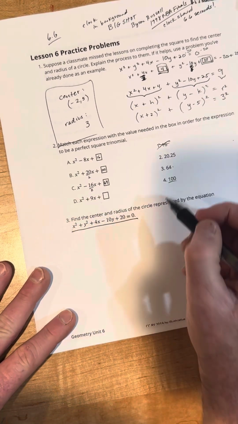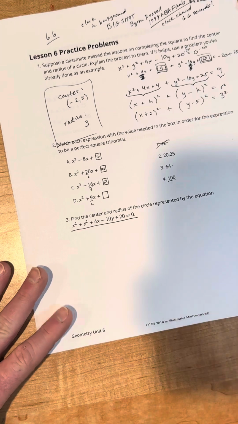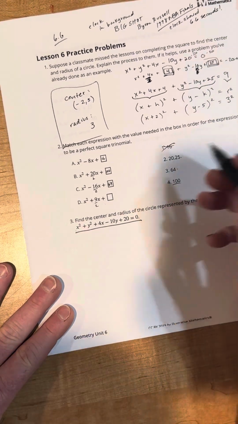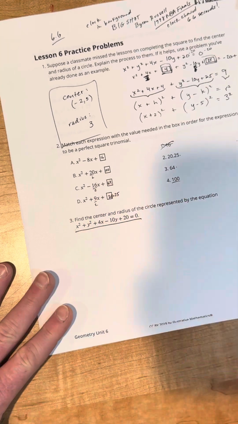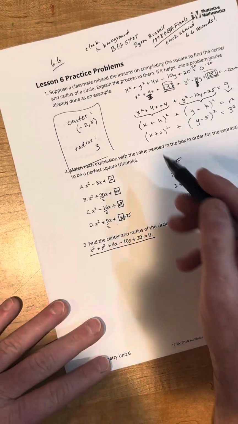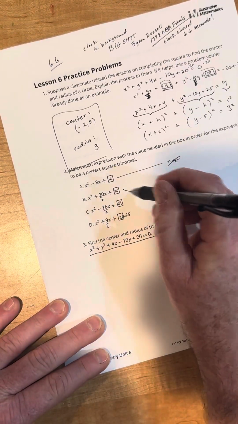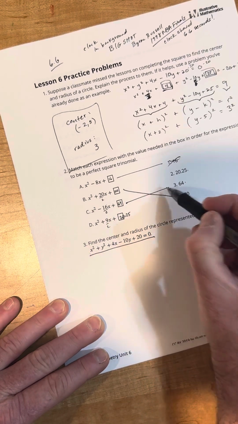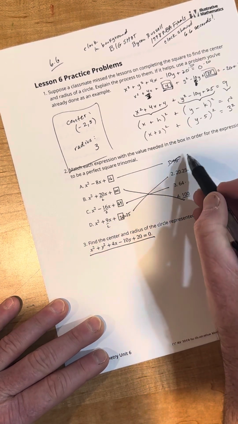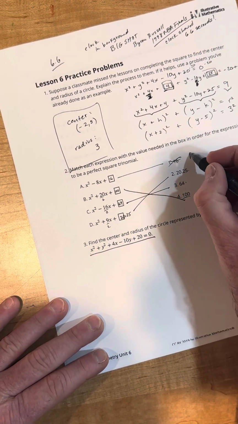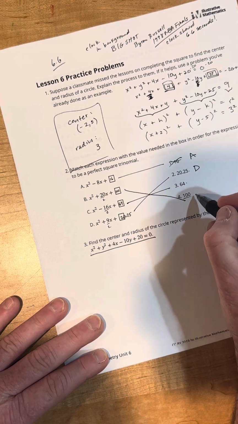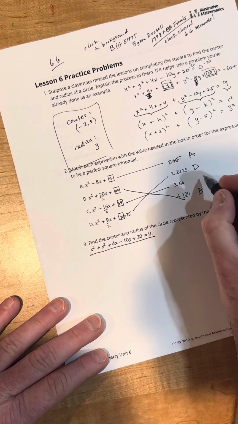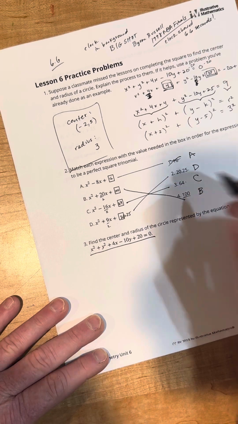And then this one is 9 divided by 2 is 4.5. 4.5 times 4.5 is 20.25. So in other words, the answers are A, D, these are hard, B, C.